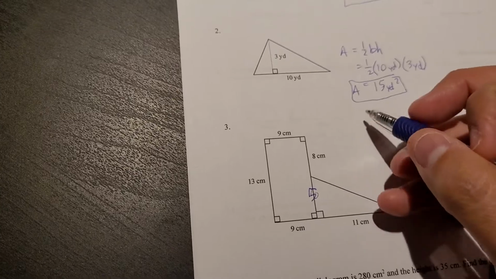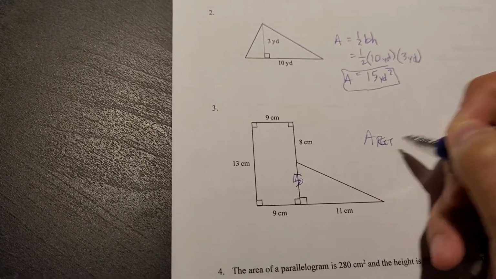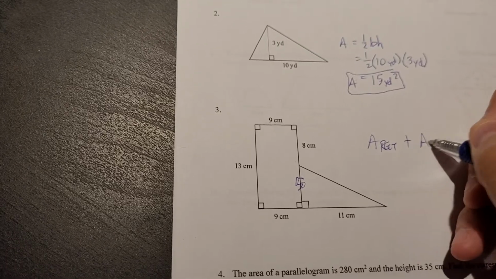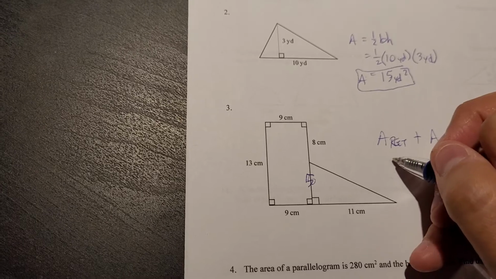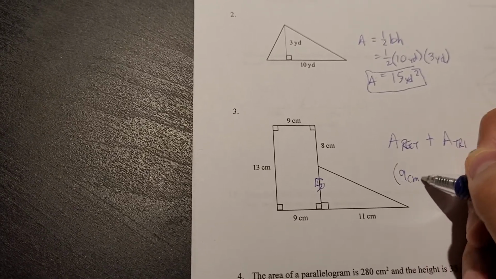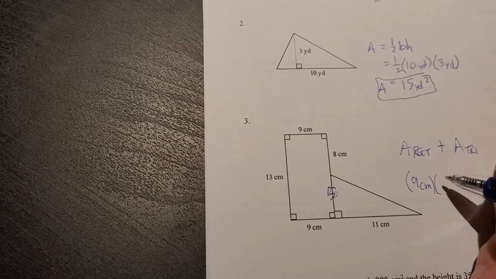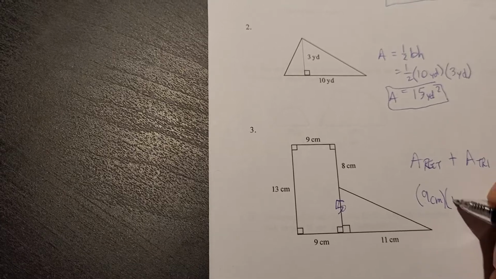So that means that I'm going to have the area of the rectangle plus the area of the triangle, which means I'm going to have 9 centimeters times, I'm sorry, not 8 centimeters, this whole thing is 13 centimeters.